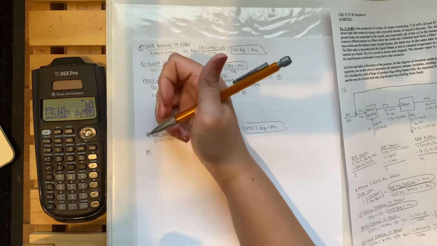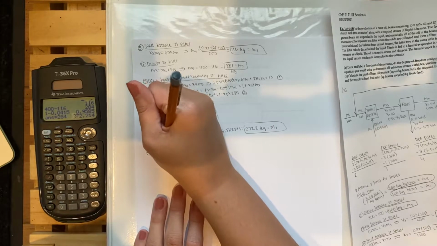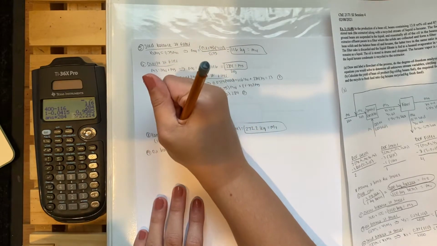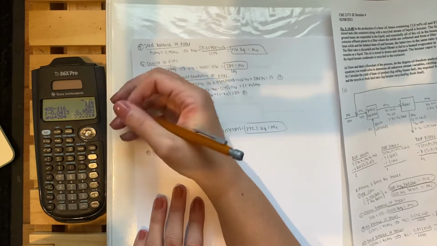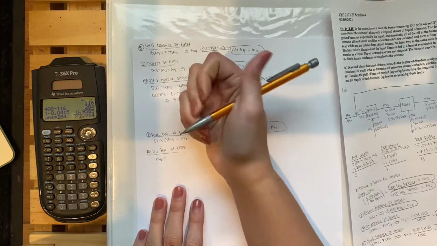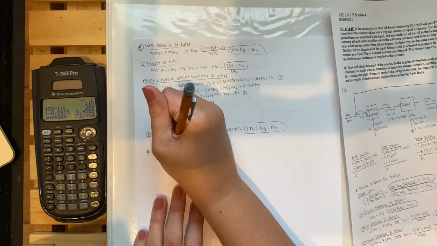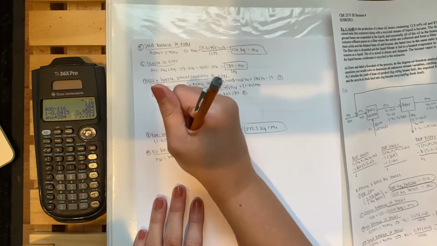Now, our next equation is going to be an oil balance at the evaporator. And that looks like M6 is equal to x5 times m5.